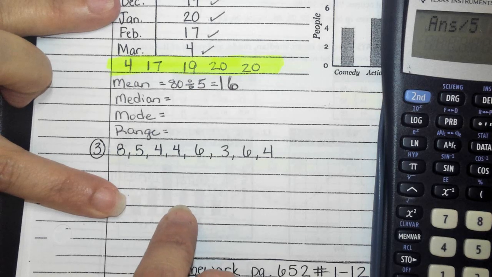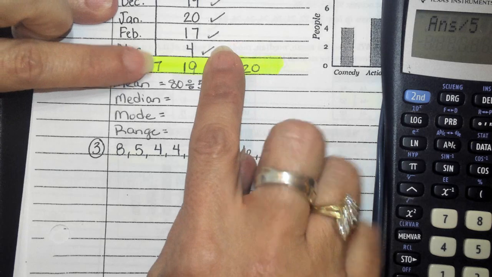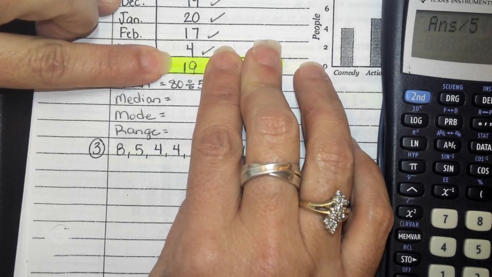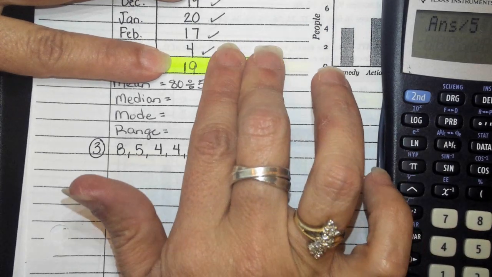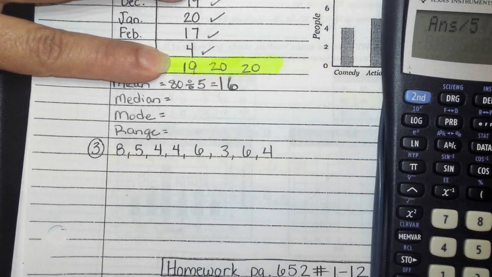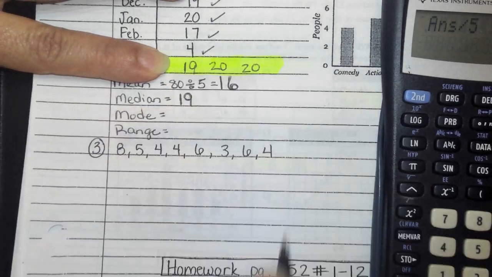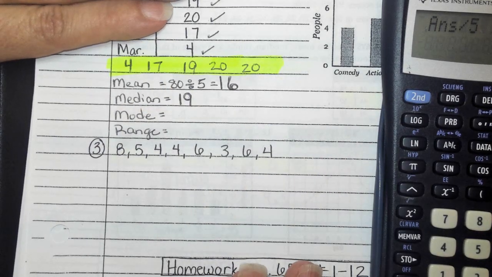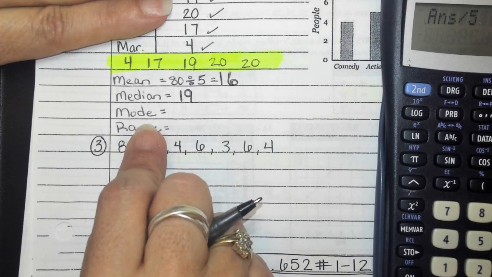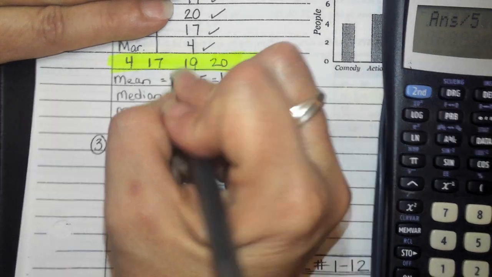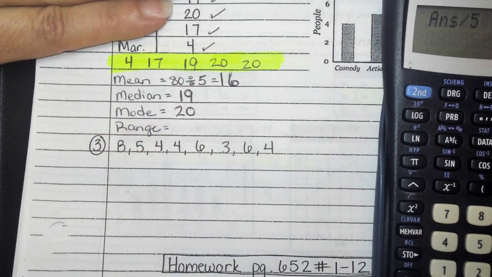Okay, median is the middle number. Very easy when there's only 5, because it's just right there in the middle. There's 2 on that side of it. There's 2 on that side of it. So my median is 19. Does everybody see that one? Everybody's good? Okay. Mode means most. Which one repeats the most? 20. Okay, we'll talk later on some other things that can happen.